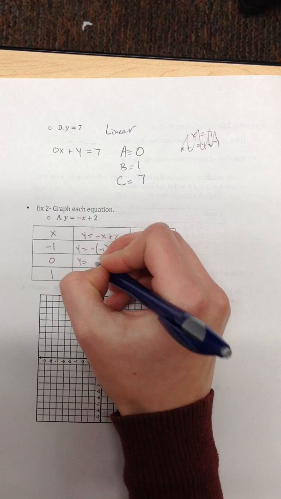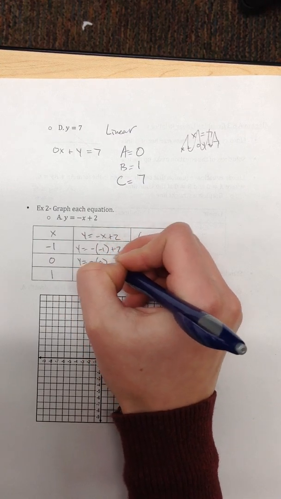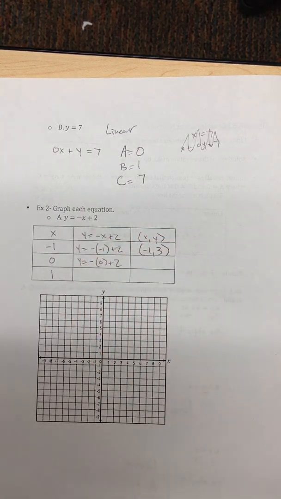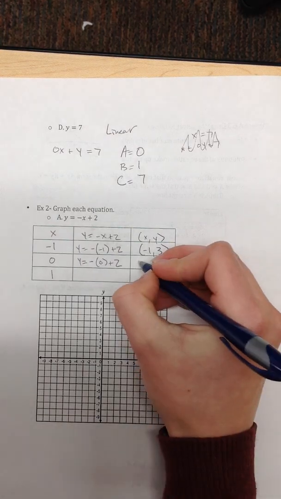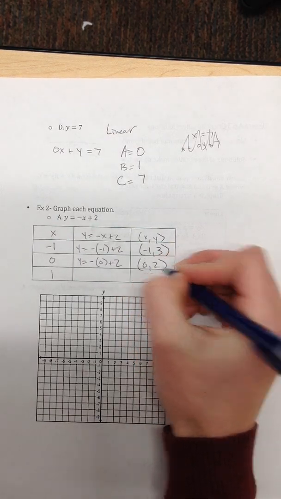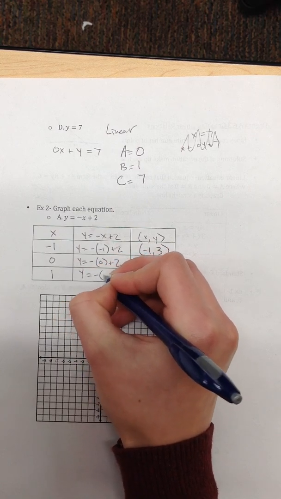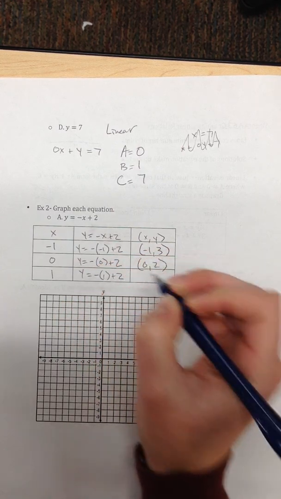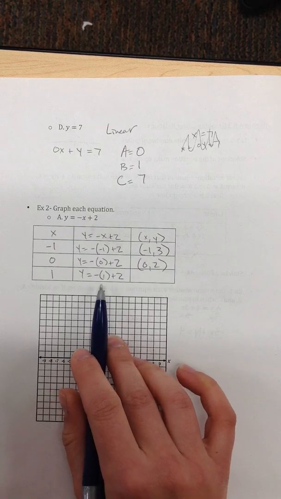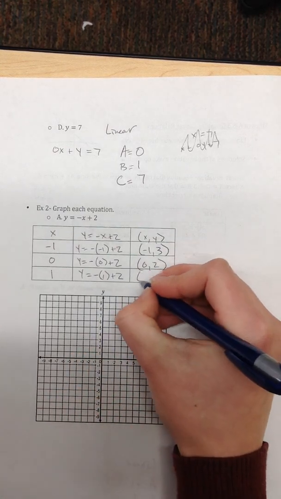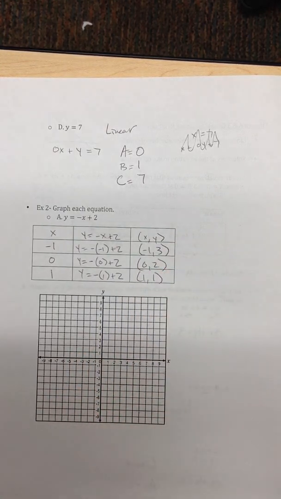Plug in 0: y is equal to negative times 0 plus 2. Negative times 0 is 0, plus 2 is 2. So 0, 2. And my last one, y is equal to negative times 1 plus 2. Negative times 1 is negative 1, plus 2 is 1. So 1, 1 for my ordered pair.